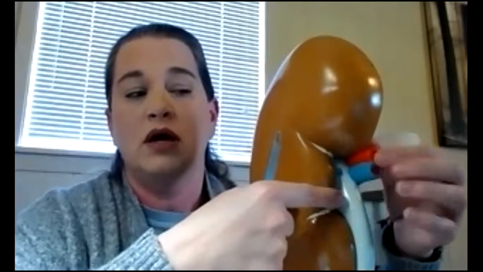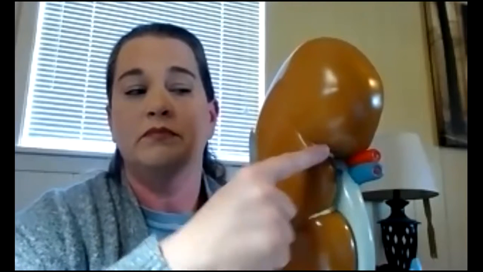Same thing here: this indented area where you have your arteries and veins coming in and the tube coming out. This is going to be called your hilum, from here to here. Okay.